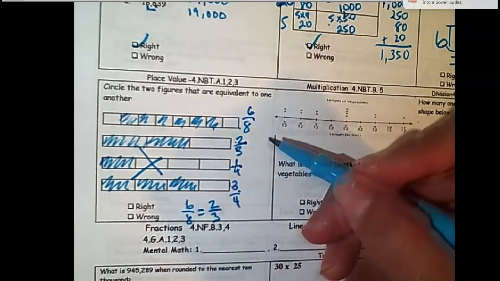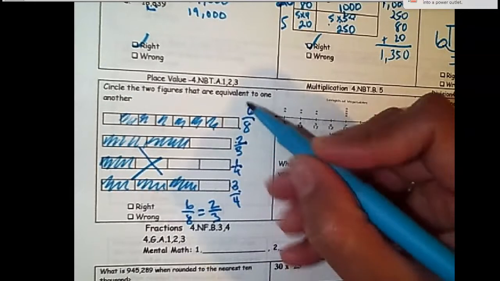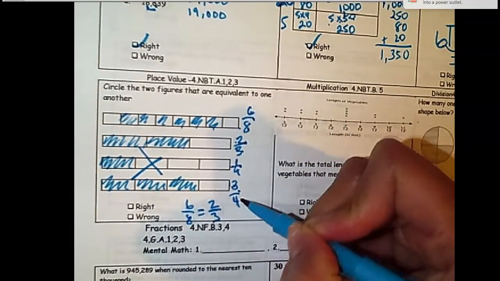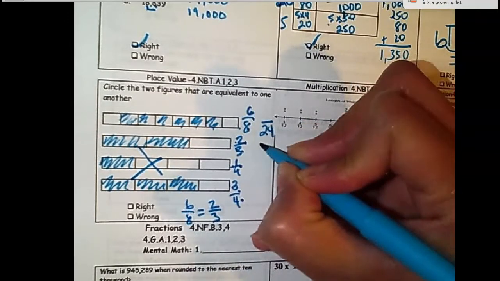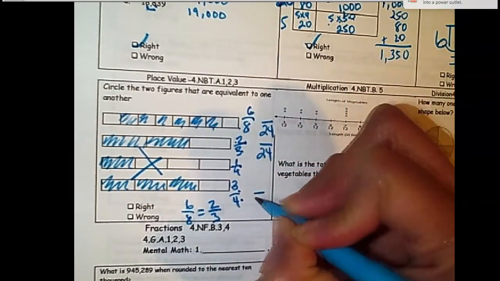We'll see that we can give each of these fractions a common denominator. So we're dealing with an 8, we're dealing with a 3, we're dealing with a 4. I mean, we could always just rename all of them to have a denominator of 24. That could be something we can do. So let's do that.